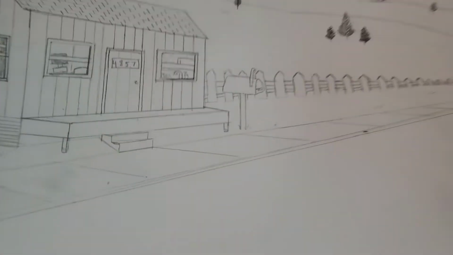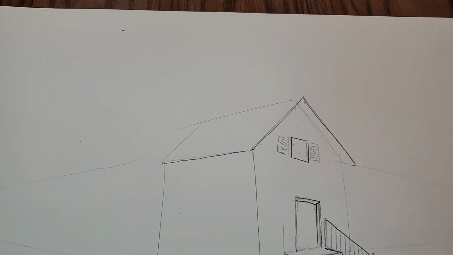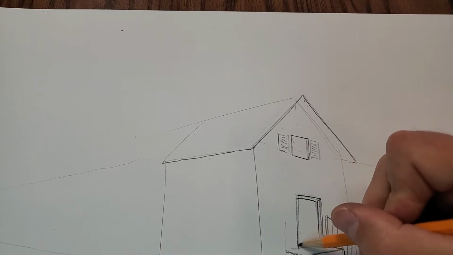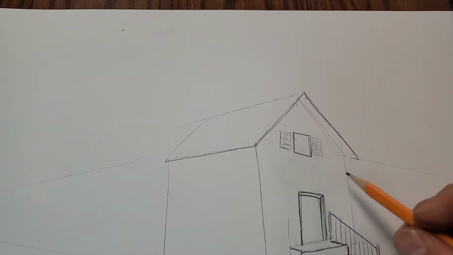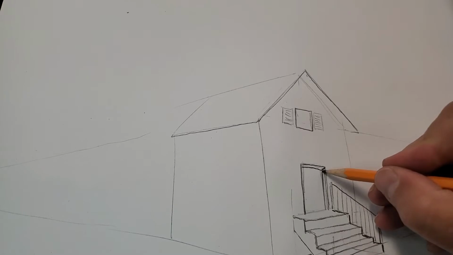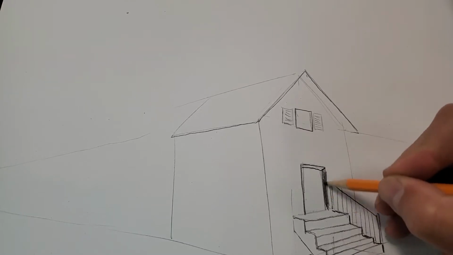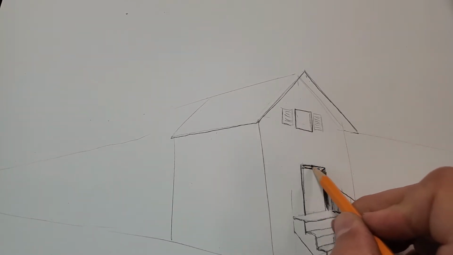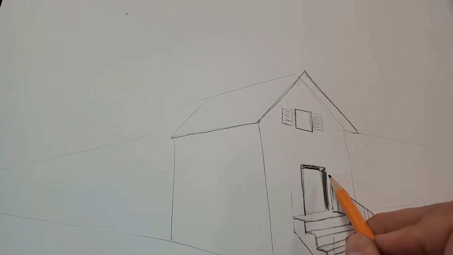So let me show you how to do a couple of those things on this sample sheet, and then we'll get going. So suppose I want to make this door look like it's going in, okay? All I'm going to do is draw a little bit of the inside right here. I'll fill that in dark, and then the little top. Now, how come you can see the top? Because I'm underneath this, okay?